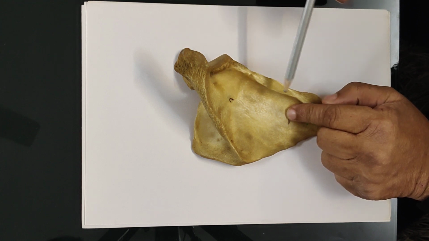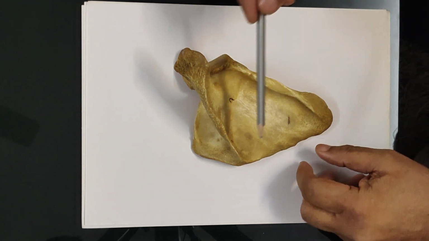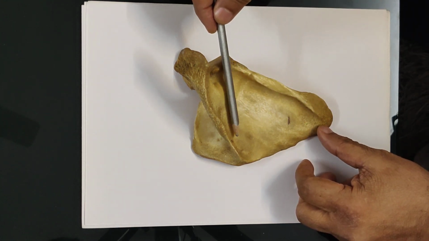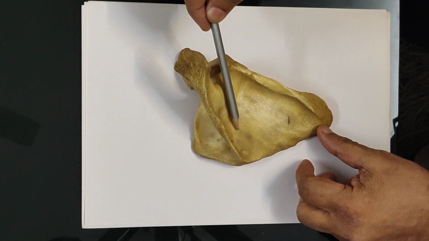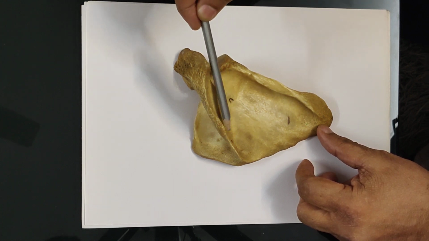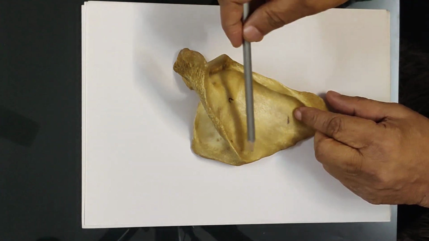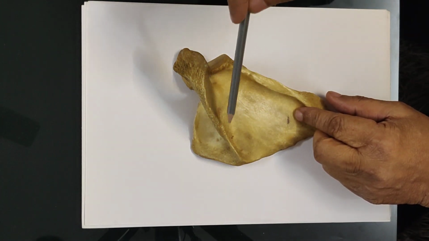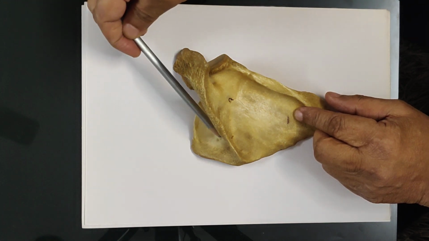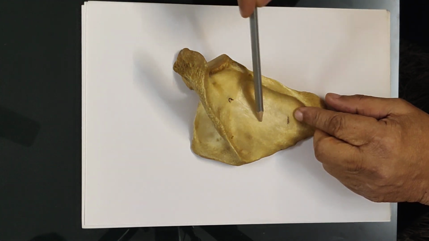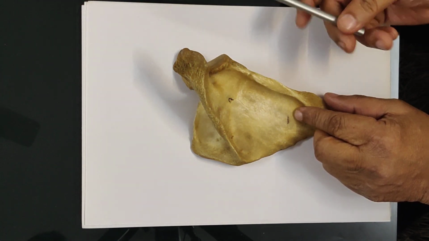And you are seeing the dorsal surface is split by a shelf, which is called the spine of the scapula. And this spine of the scapula separates the dorsal surface into a supraspinous portion, which is here, and an infraspinous portion.